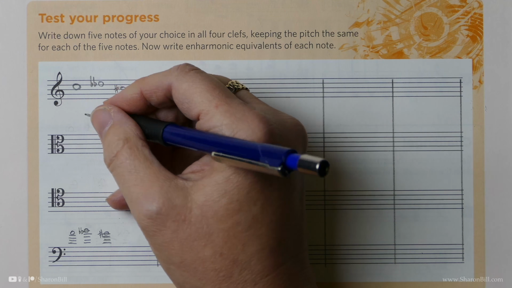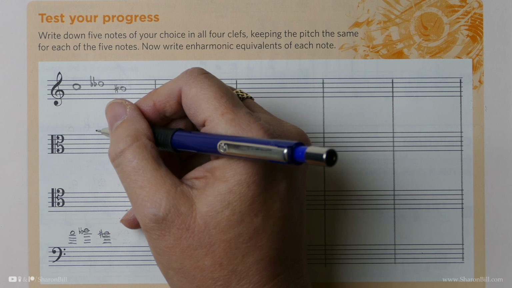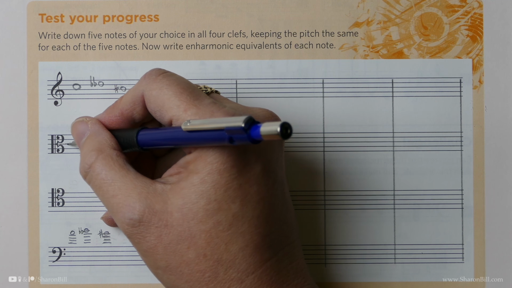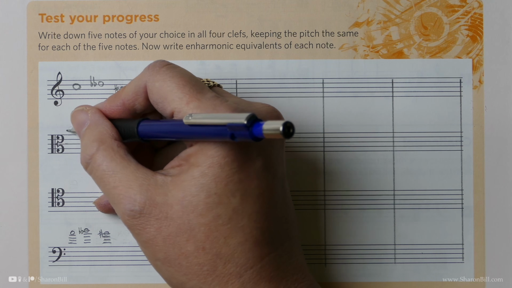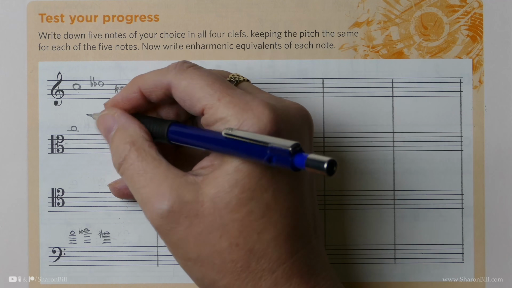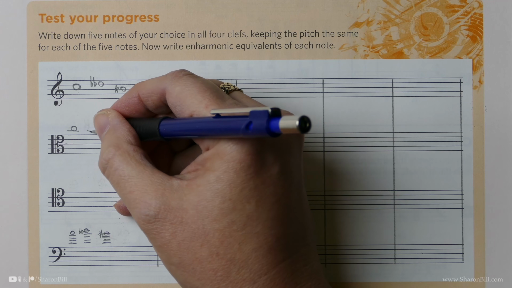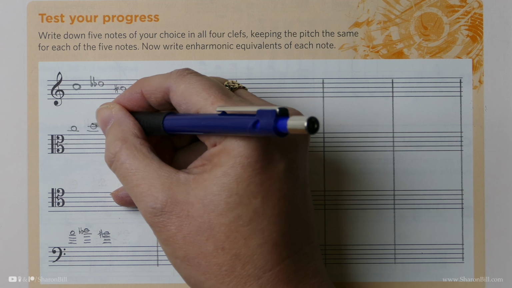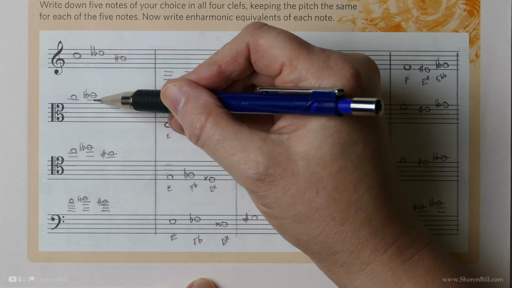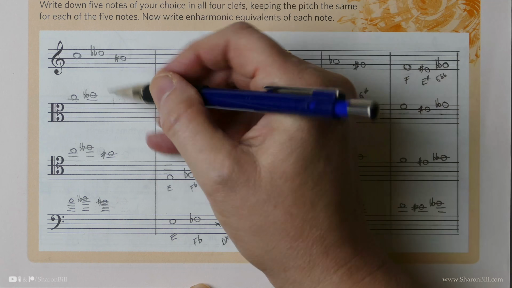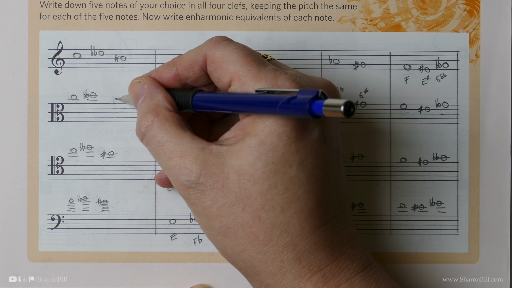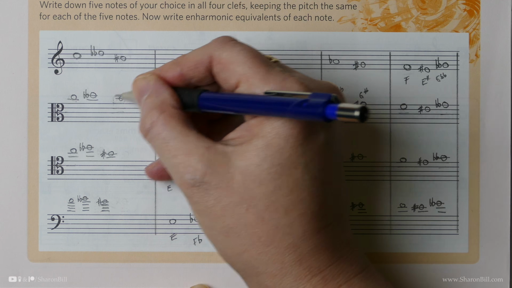So let's see how this works out in the alto clef. So we need an octave above middle C. 1, 2, 3, 4, 5, 6, 7, 8. There's our C. And then a step above that will be C, D double flat. And then we've got D double flat, and then we need to have B sharp. I need to put a ledger line. C, D, E, F, G, A, B. There we go, sharp.